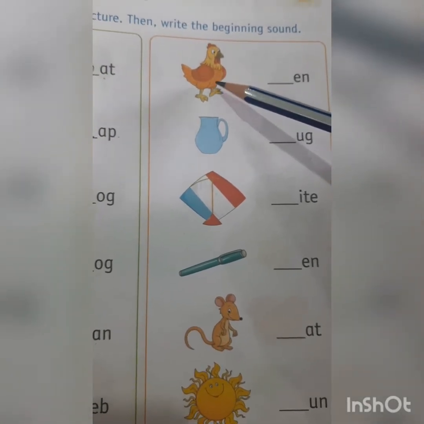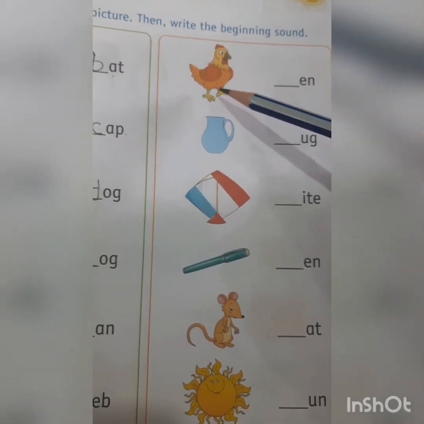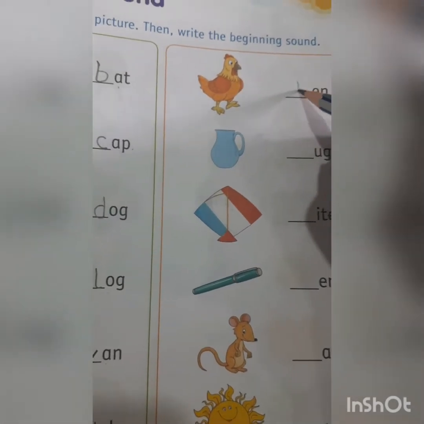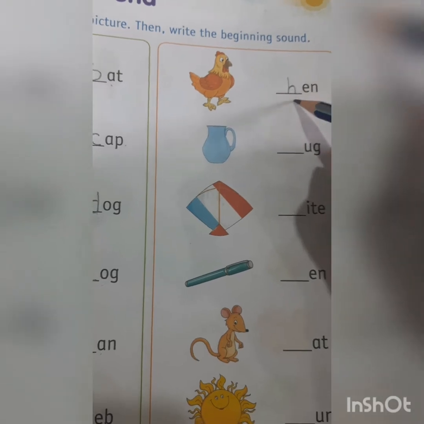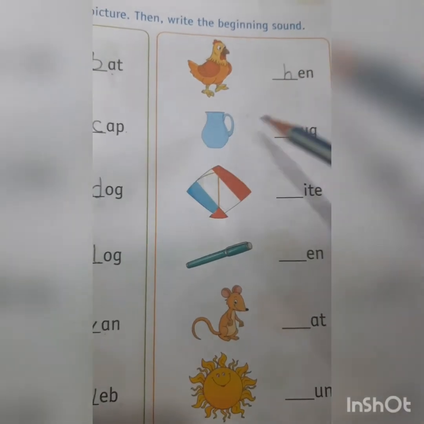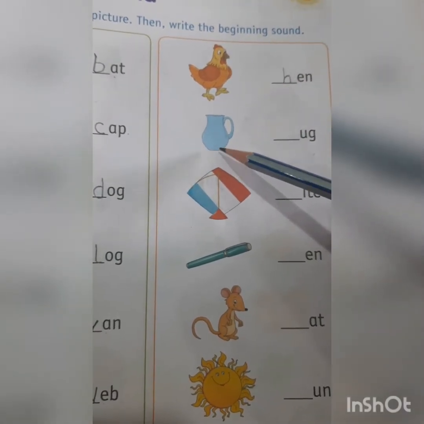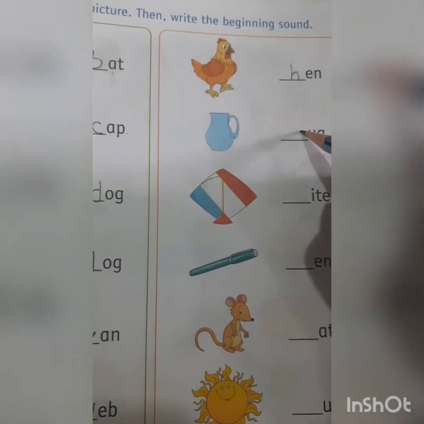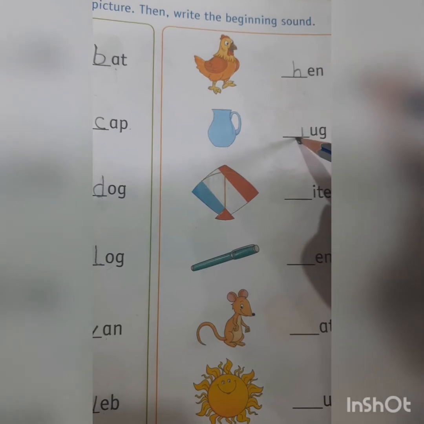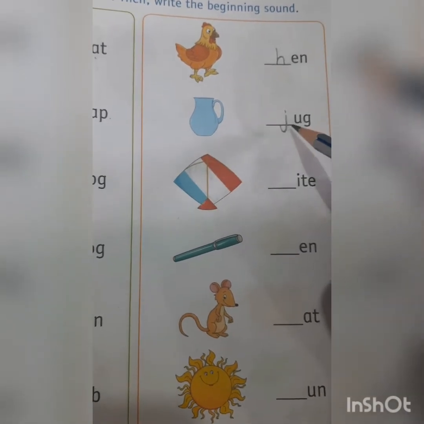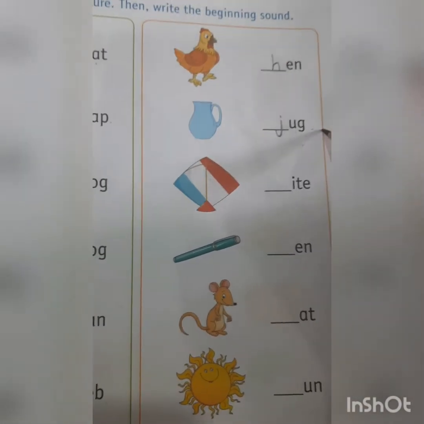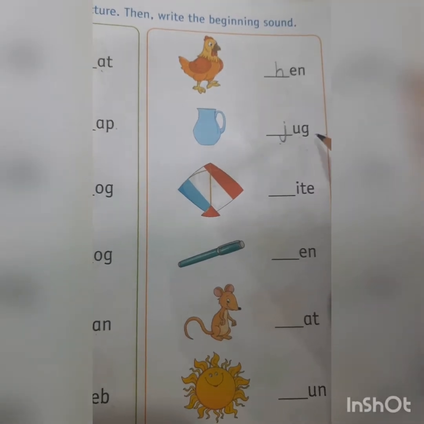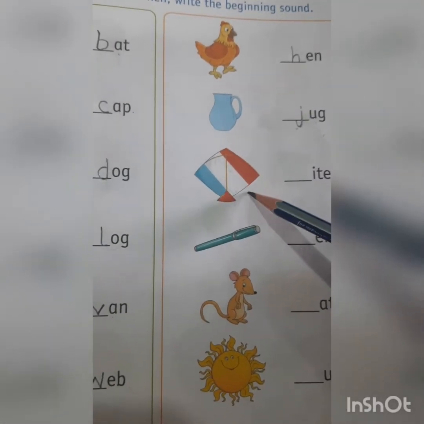Now let's see the next picture. What is this, children? This is hen. Sound किसकी है? Letter H की. H-E-N, hen. Now let's see next picture. What is this? This is a jug. Sound किसकी है, children? Small letter J. You have to write here small letter J. U-G, jug. J-U-G, jug.